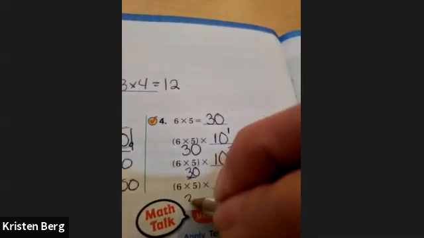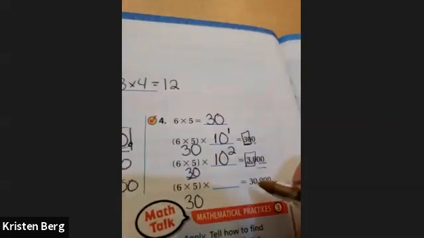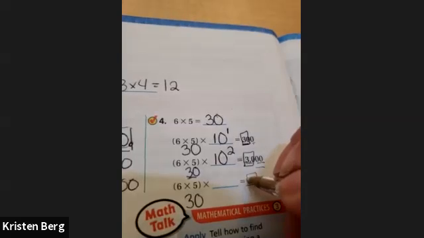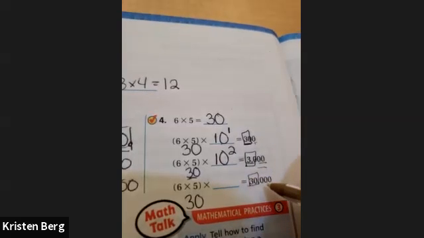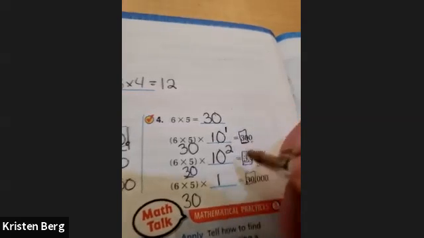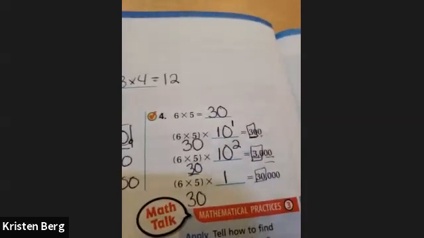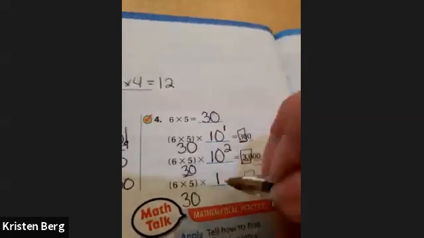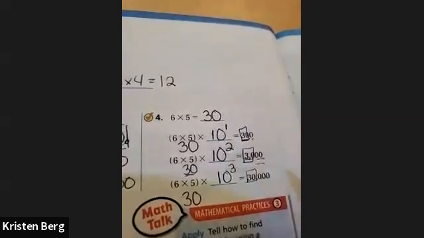Next is 30 again. And now we need to make it 30,000. So how many zeros till we get 10 to the third power would make it that. So that is how you do those.